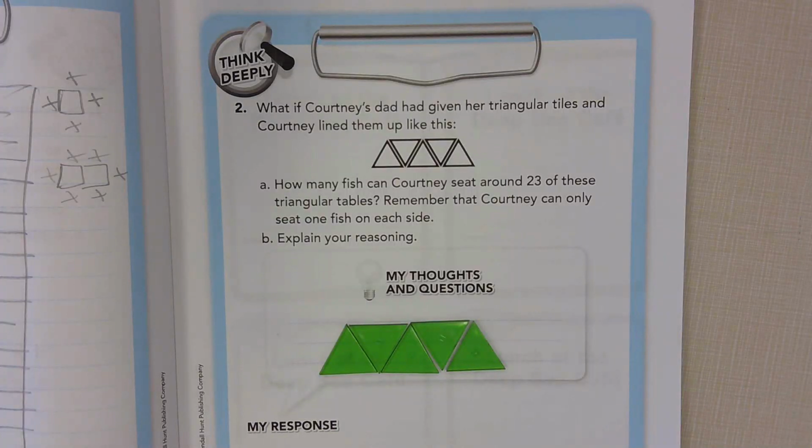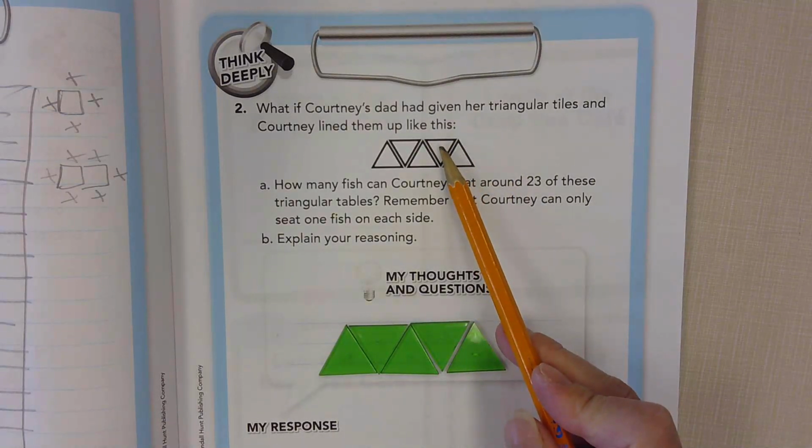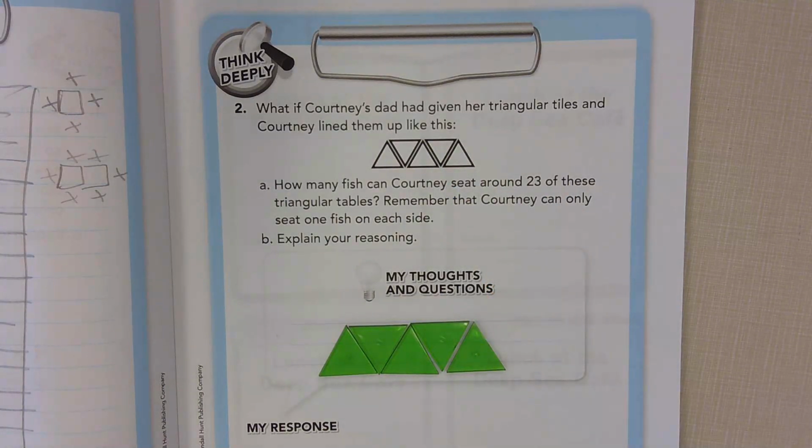Okay, so today we're going to look at Think Deeply question number 2. Again, still lunch at the Deep Sea Cafe. Yesterday we discussed what happens with the square tables, and we came up with a pattern after making a chart table to explain our thinking. Today we're going to look at what if we only had triangular tables and not square tables? Would our answer be different?